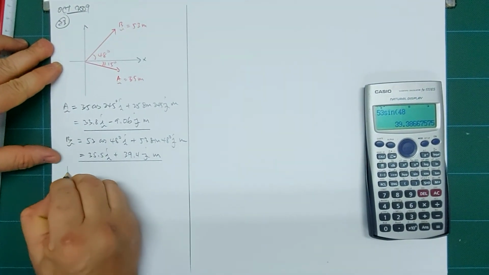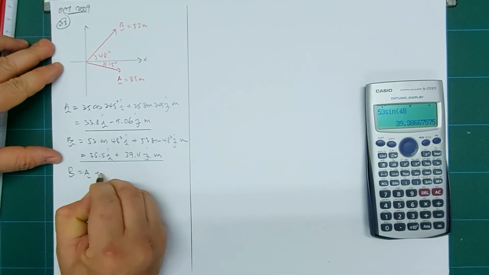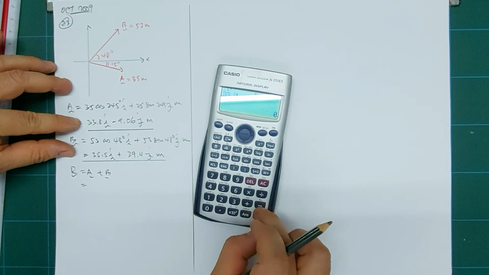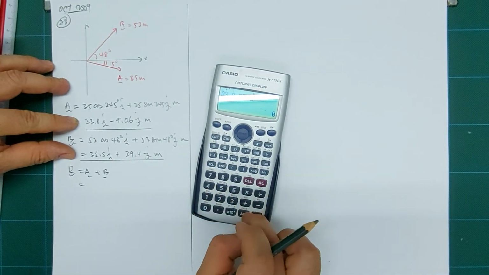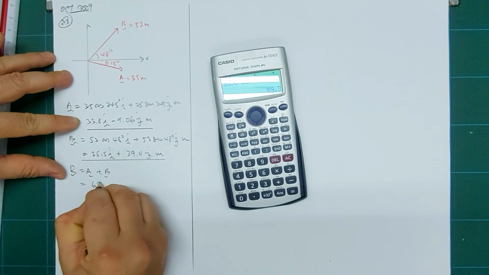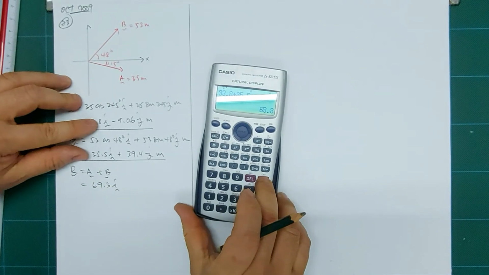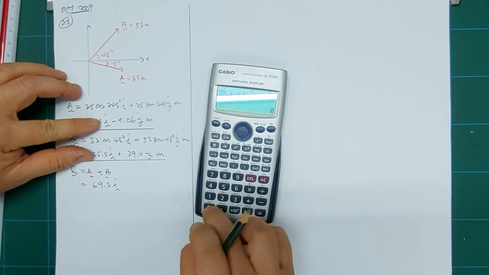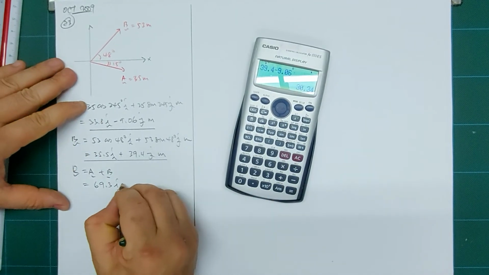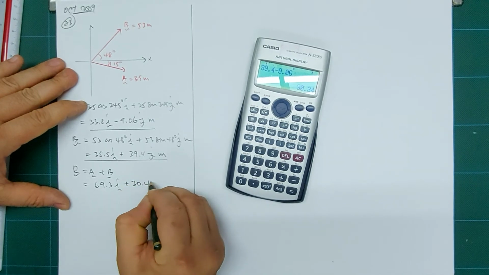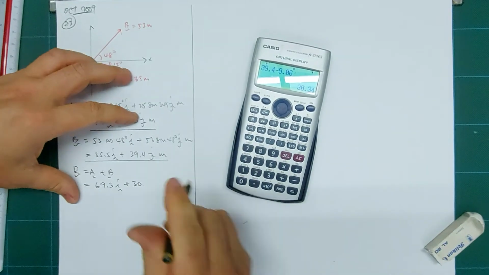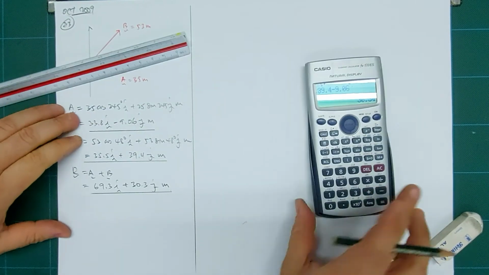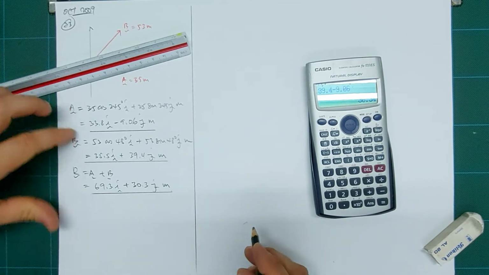Now sum up. R is equal to A plus B, so we have the two i components, 33.8 plus 35.5, so we have 69.3i, and for the j components, 39.4 minus 9.06, so we have 30.3j meters. That is our component.